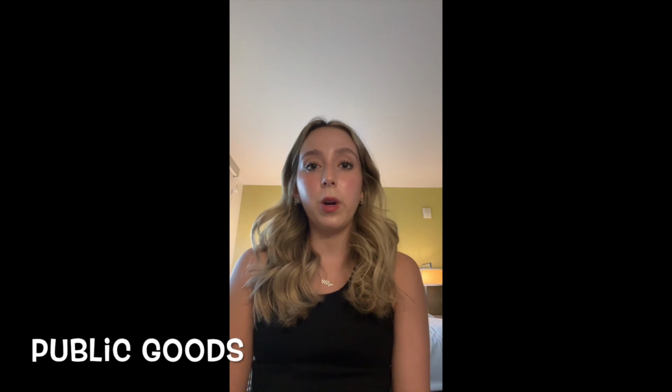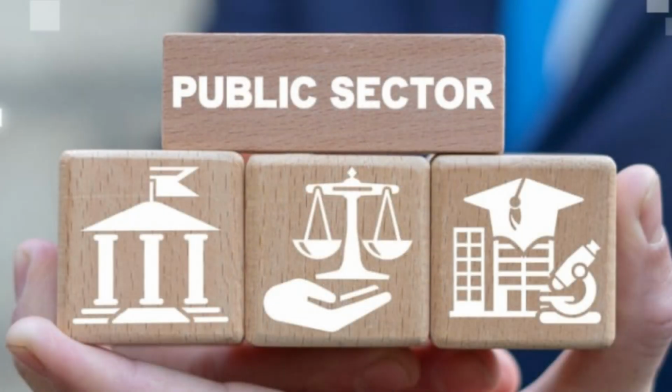Last but not least, we have public goods that are non-excludable and non-rival. This means that they are free for everyone and unlimited in supply. The public sector typically manages public goods. Their examples are street lighting, national defense, public beaches, and mountains.